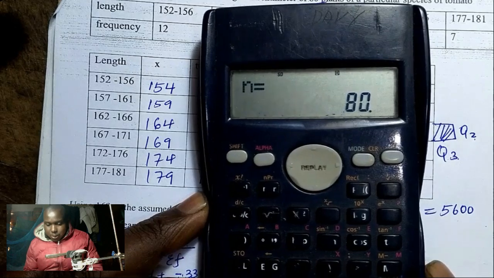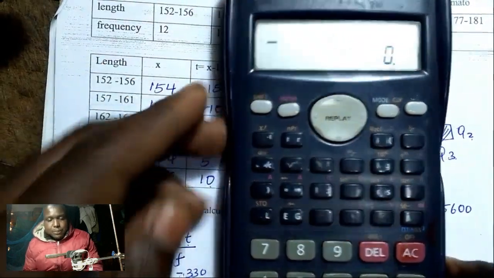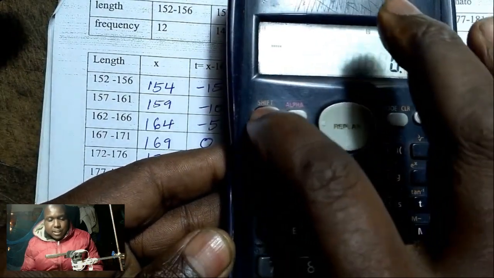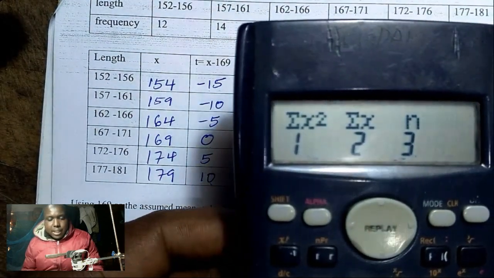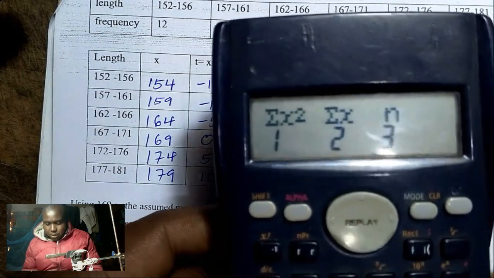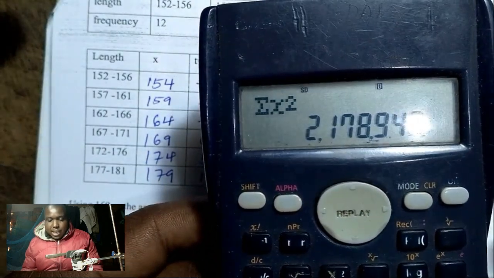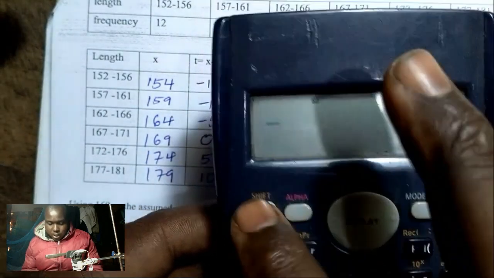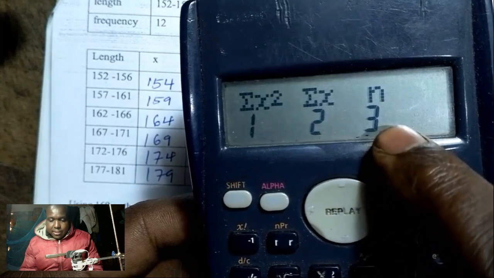So next, now we can check our work. So you press shift, and then 1 gives you summation x square. That one, wakati hatujatumia mean, tungefinya hapa tuweke equal, inatupea the total, but hatukutumia hiyo, so there's no need there. So 1, 2. So the first n gives us the total frequencies.